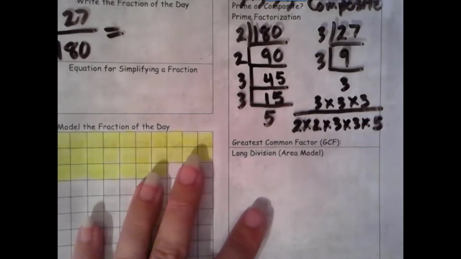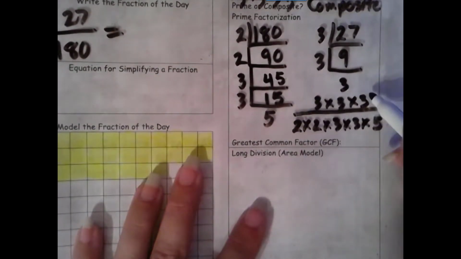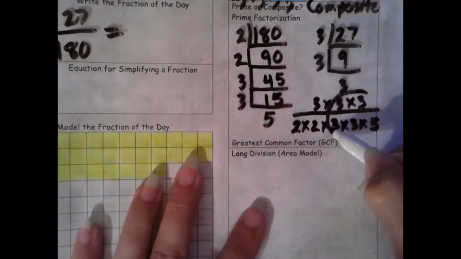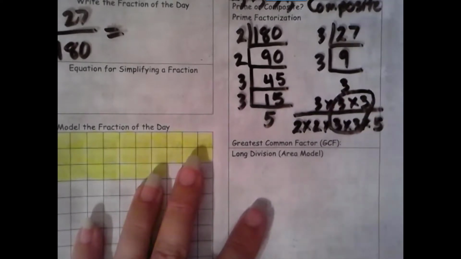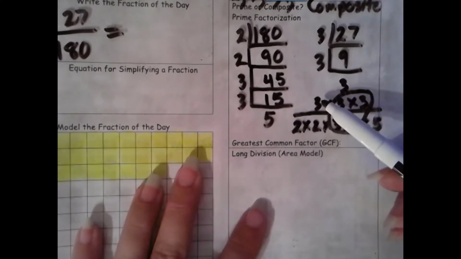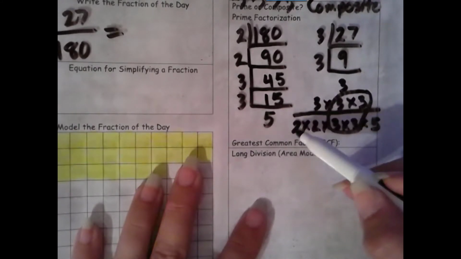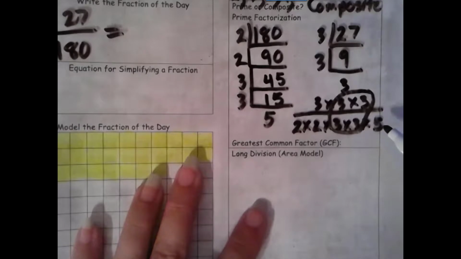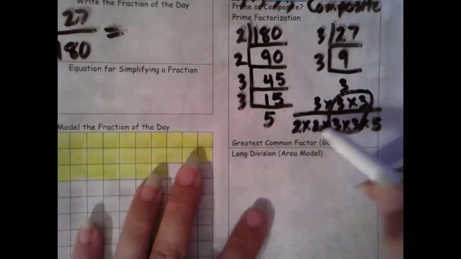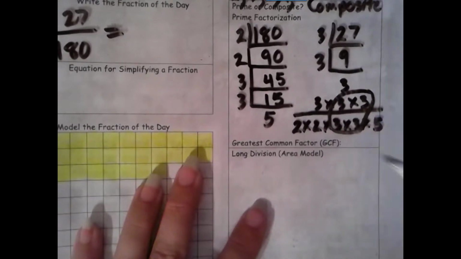So let's look for our common prime factorization numbers there. And it looks like we have 3 and 3. So that leaves 3 in the numerator. And then 2 times 2 times 5 in the denominator. 2 times 2 is 4, times 5 is 20. So I'm going to get 3/20ths.